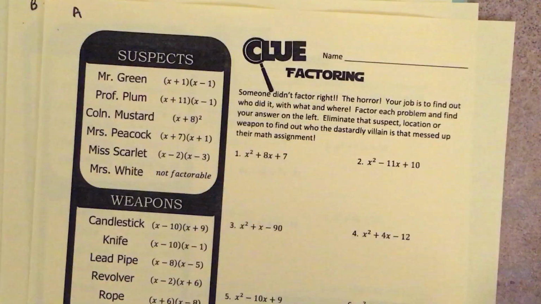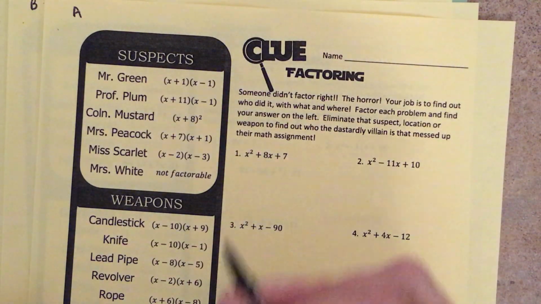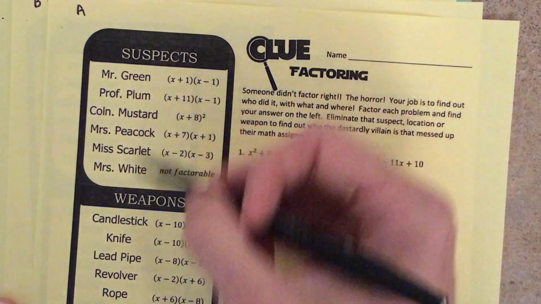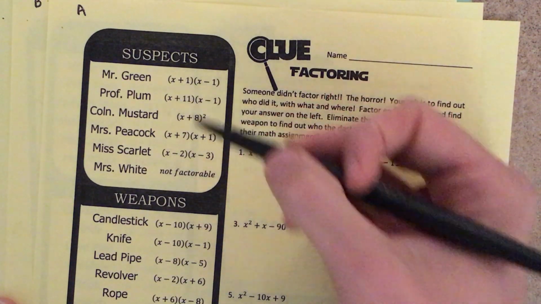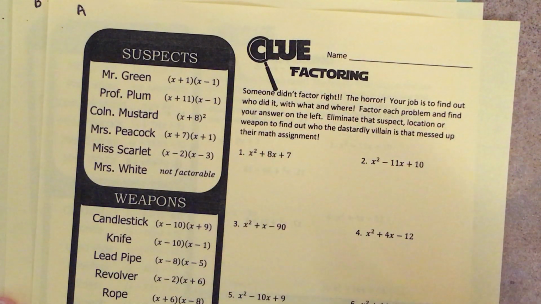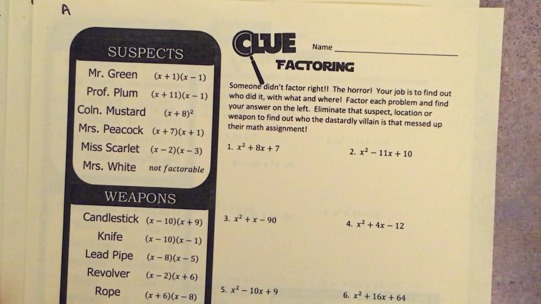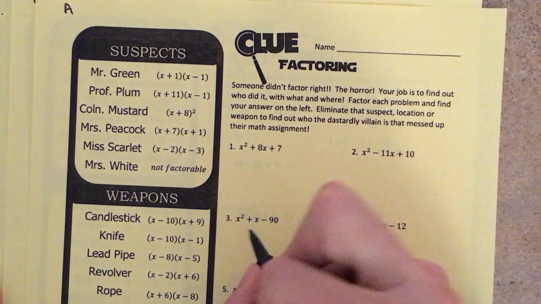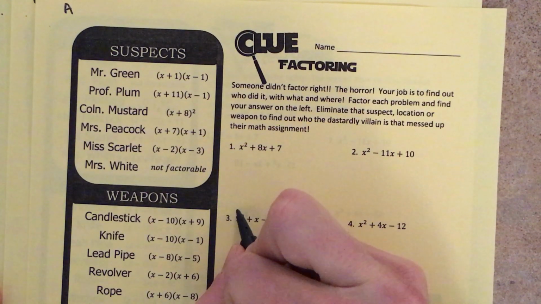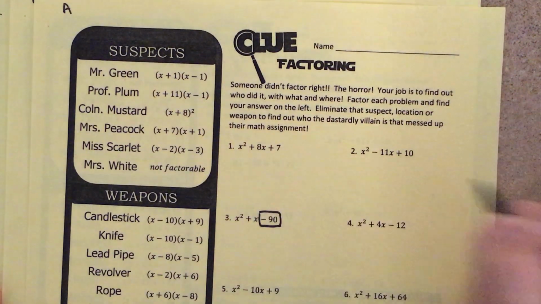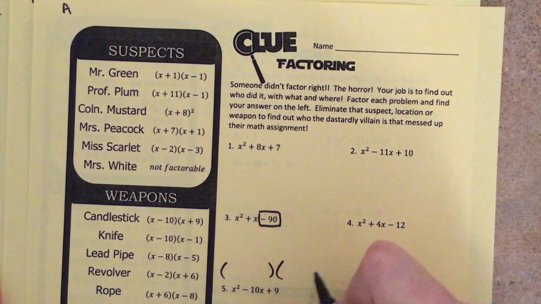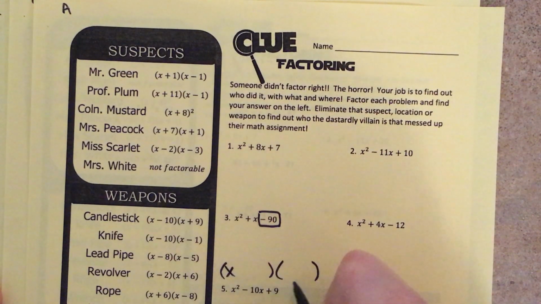But if you've played Clue before, right? You're basically trying to figure out by process of elimination which suspect used which weapon in which room to commit a crime. So just like a quick example, let's say here, I would just identify my A, B, and C. So start with my C, because I know x squared just means x times x.